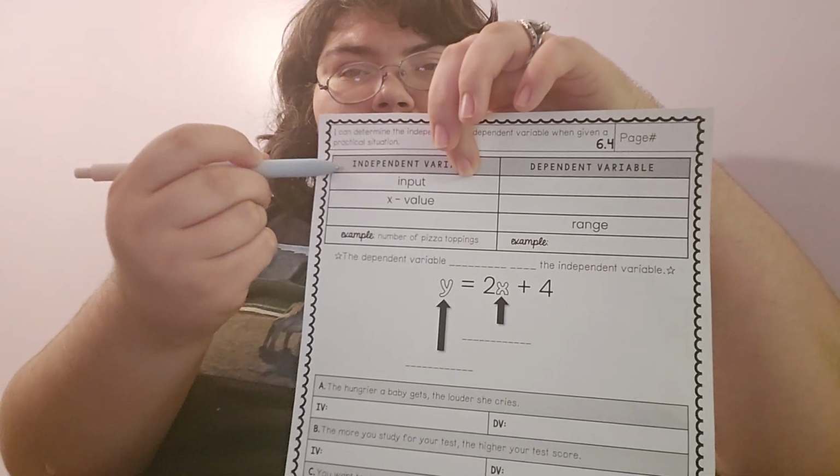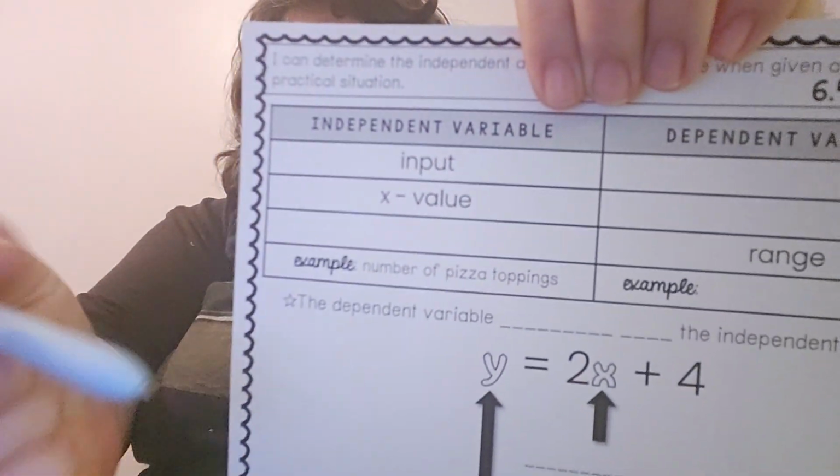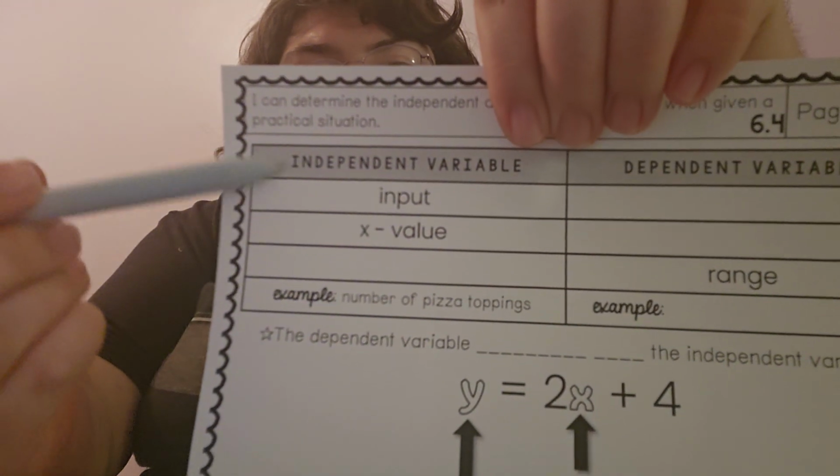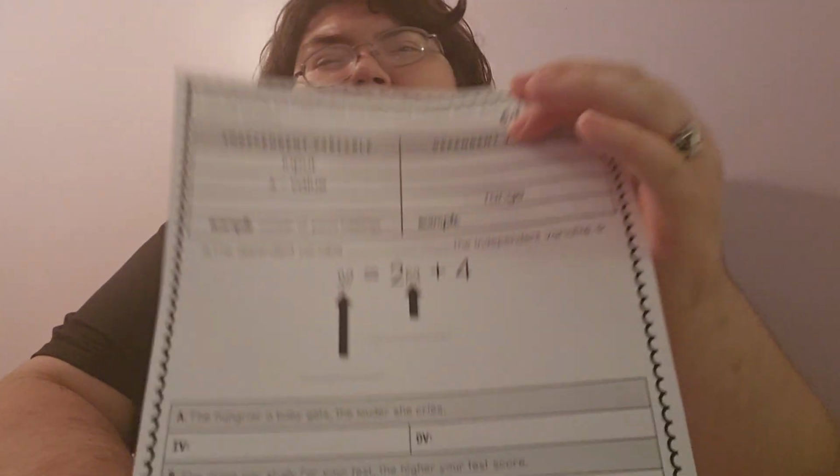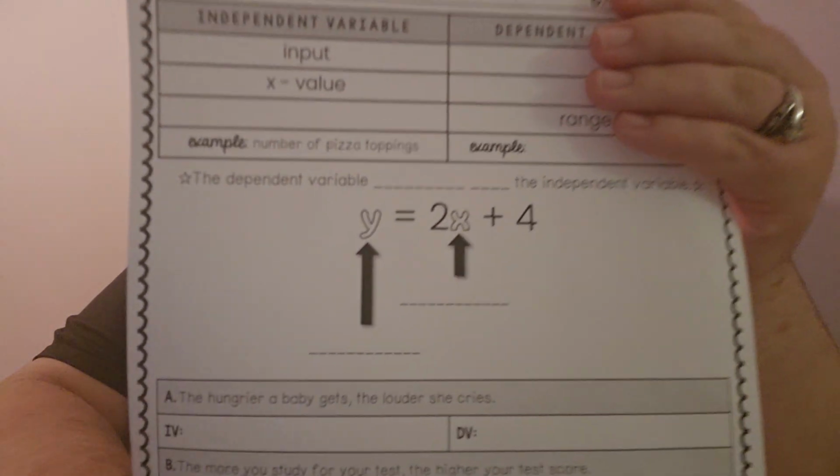So for the box, it says independent variable right here. Your independent variable is also your input. I think I brought up input output boxes or tables. You put one value in to get your other value is the whole concept.